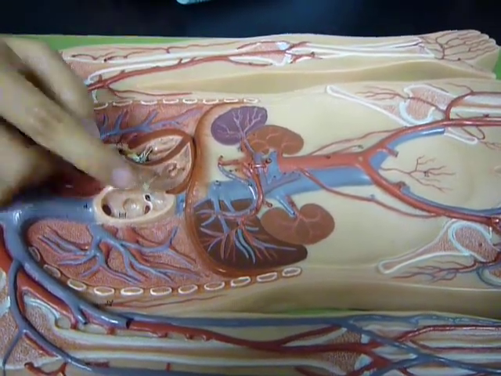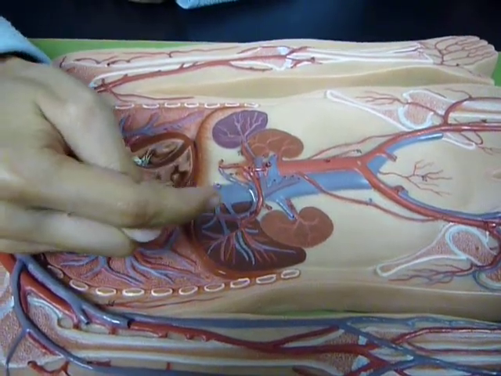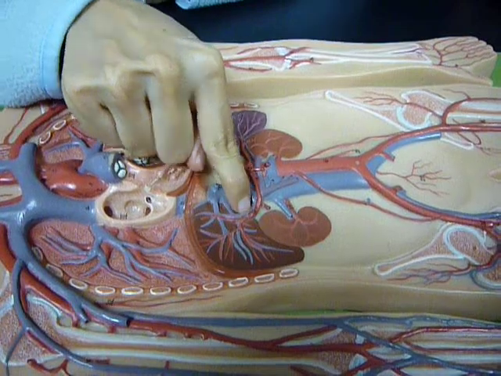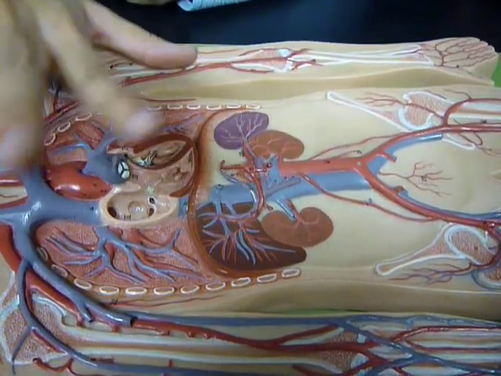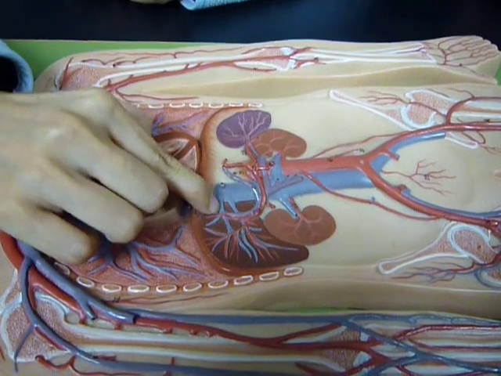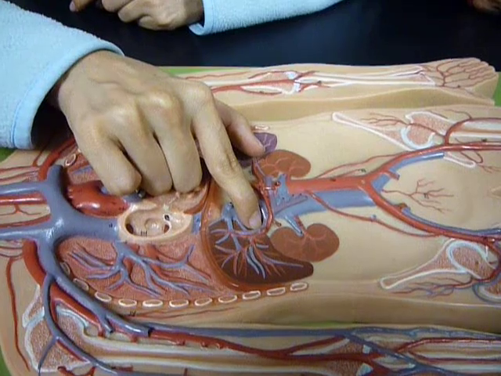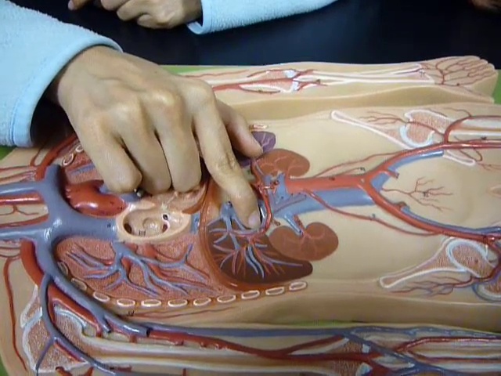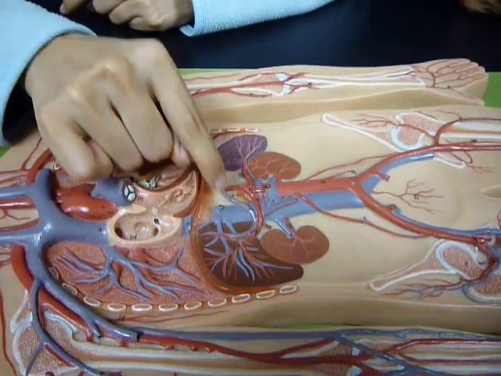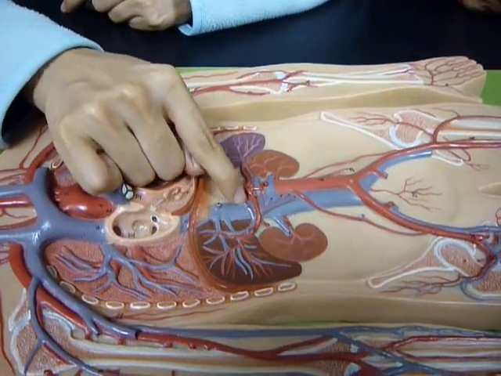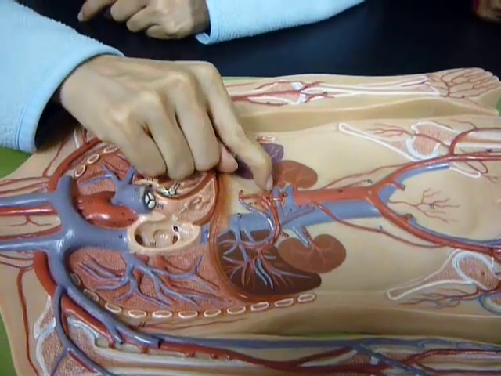Okay. These 2 veins are coming from the liver, hepatic vein. This vein is actually coming from the intestines, hepatic portal vein. It's just a little bit off in coloring. The blue color is the hepatic vein. The purplish color is the hepatic portal vein. This one's coming from the stomach, so it's the gastric vein. This one's coming from the spleen, splenic vein.